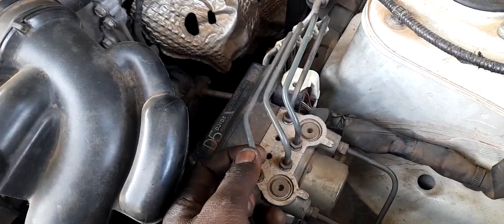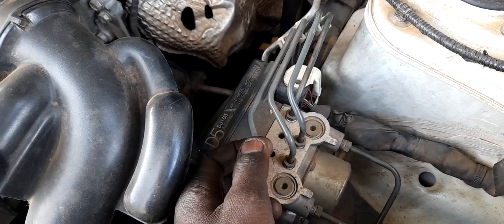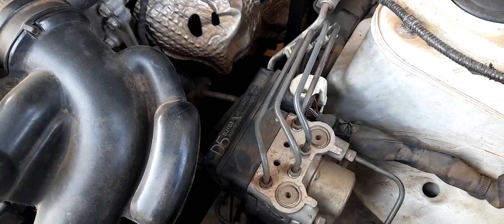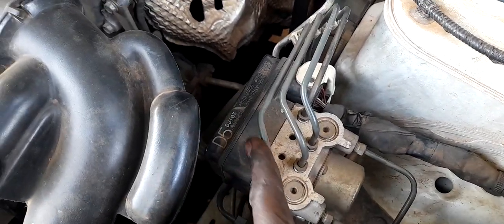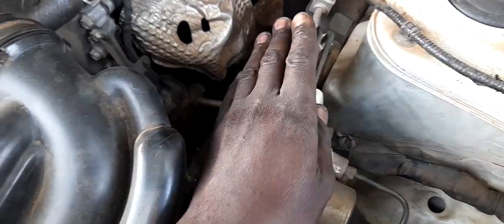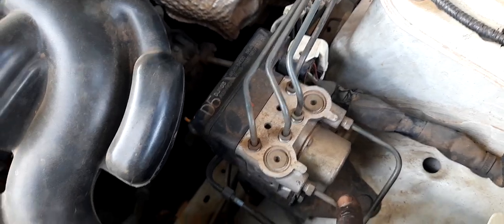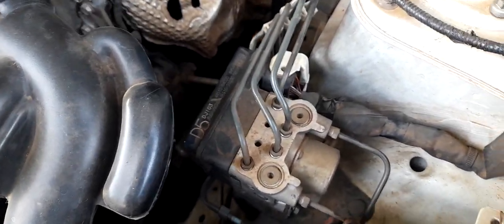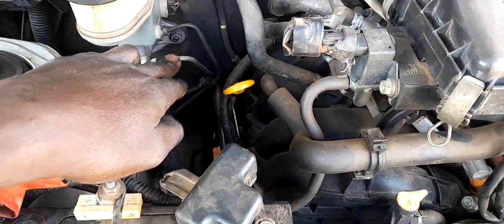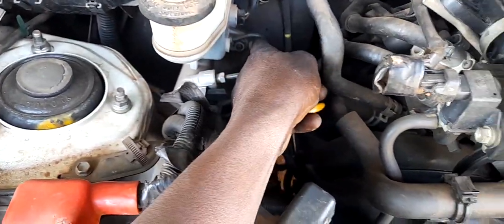Now these are the brake lines. They are going straight to the front and straight to the back. We have 1, 2, 3, 4. These ones all are going to the wheels, and we have these two here, 1 and 2, which means they are coming directly from the master cylinder. Now this is our master cylinder, 1, 2. This is front and this is rear.